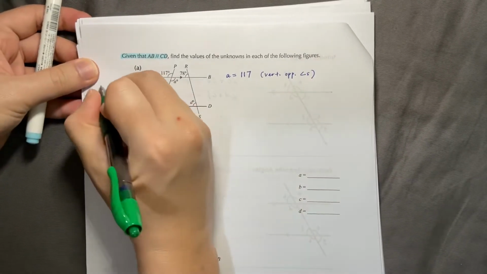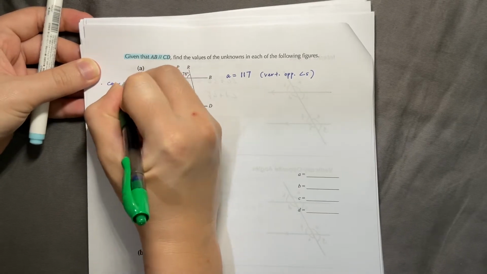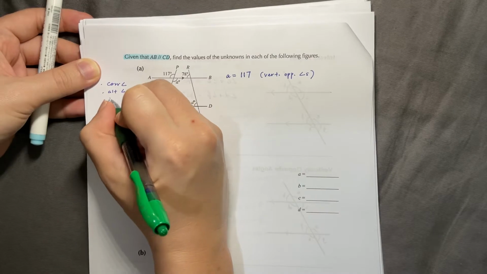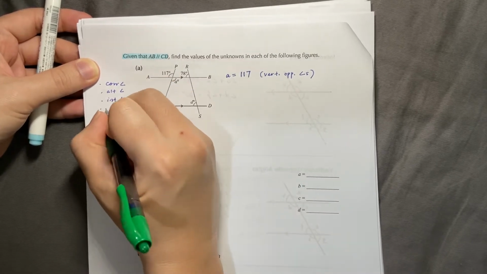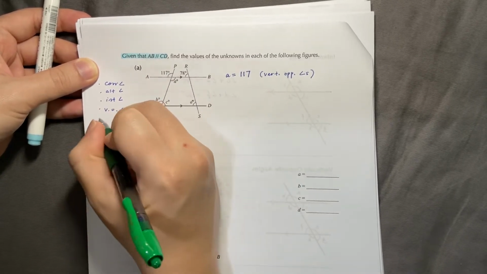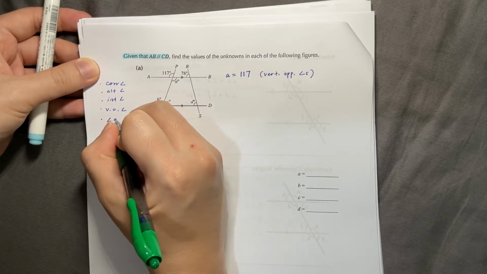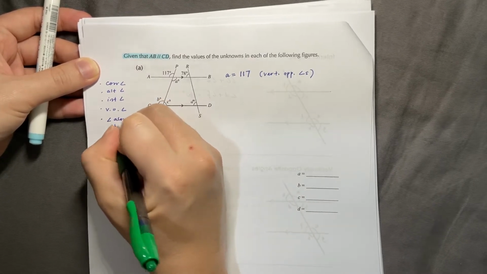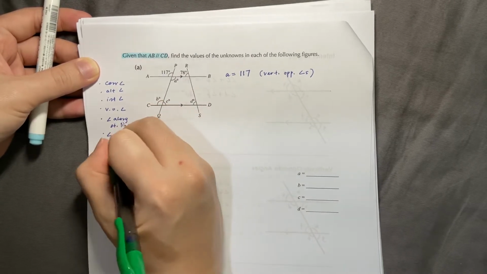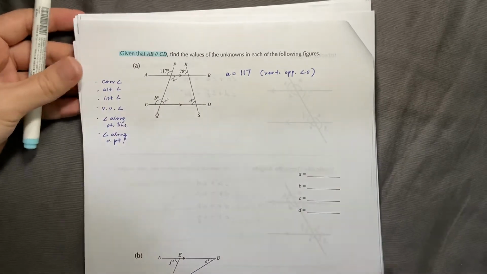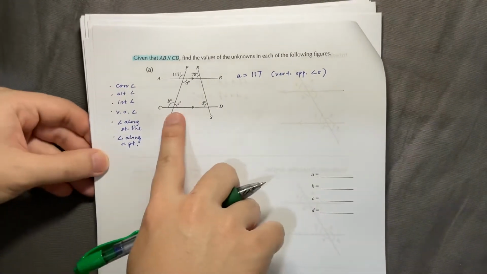Okay, so we've got things to take note of. Number one, we've got our corresponding angles, alternate angles, interior angles, and also our vertically opposite angles, and also our angle along a straight line, and then our angle at a point. So six things to take note of when we want to write down the reasons.